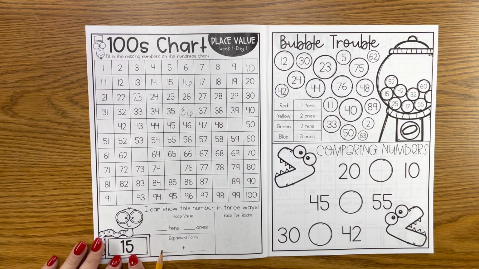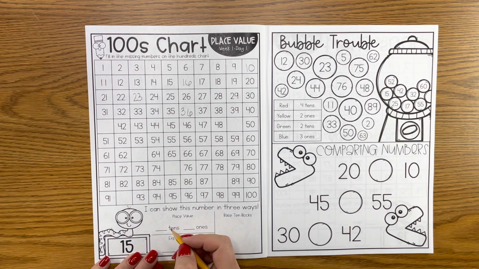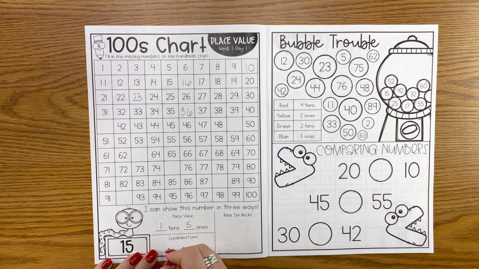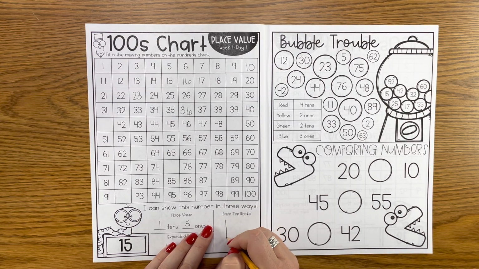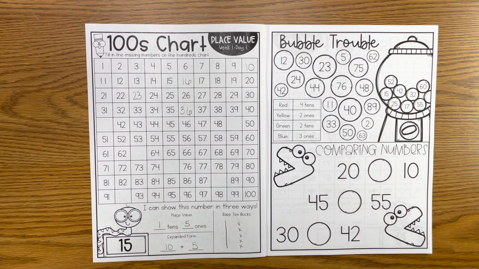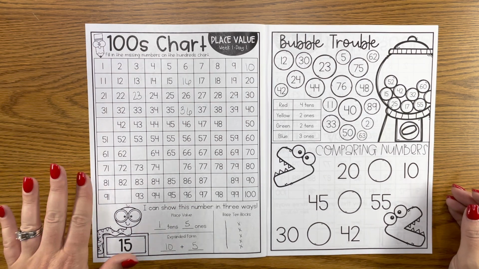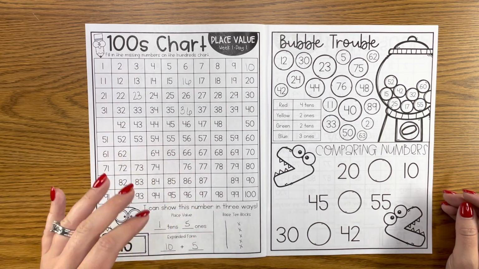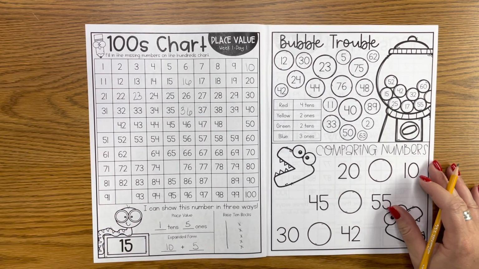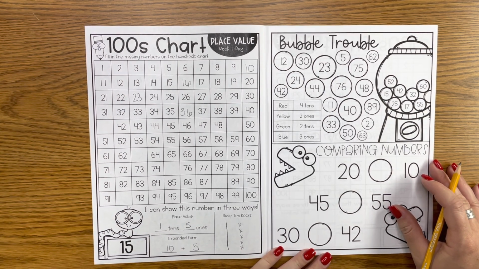Every day you'll also have a number of the day where you're going to work to show it as place value, 1 ten, 5 ones, expanded form, and with base 10 blocks, which I am a little bit of a cheater and like to use lines and X's. You could actually draw them as base 10 blocks if you want, but that's often hard because this is usually a skill that we're working at with a lot of first graders and sometimes second graders who have struggled. So I like to do just a line and X's.